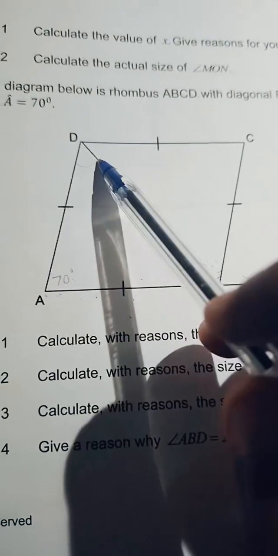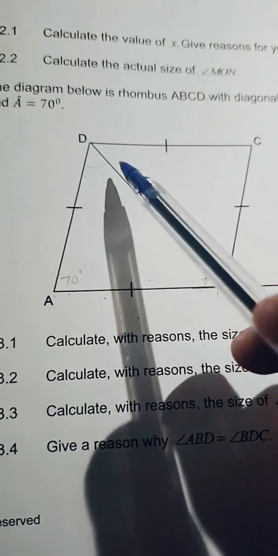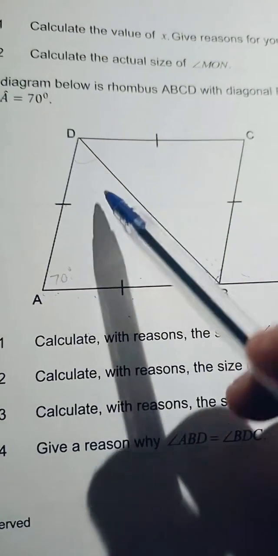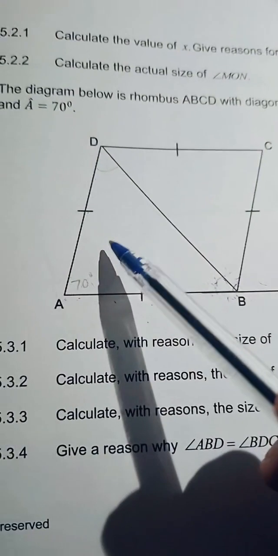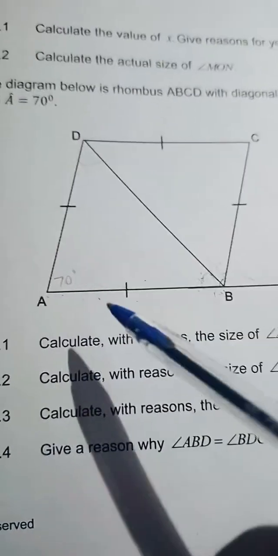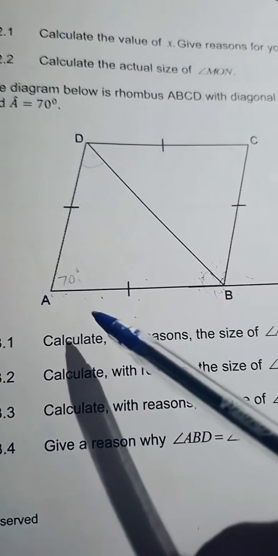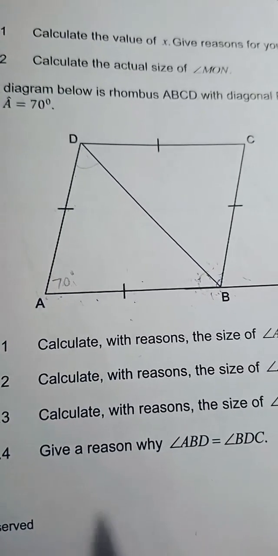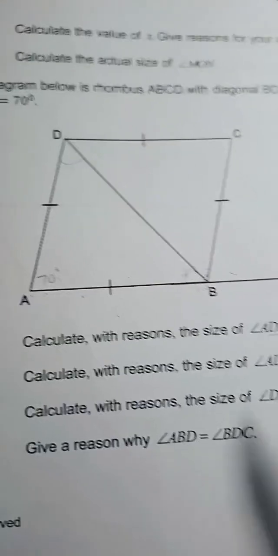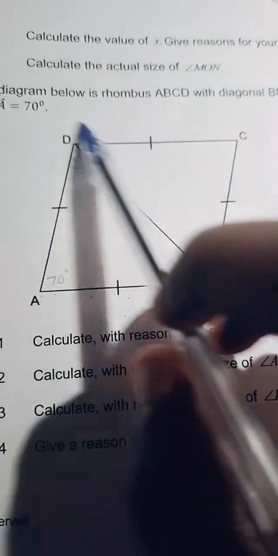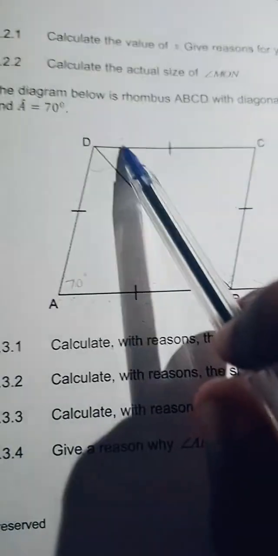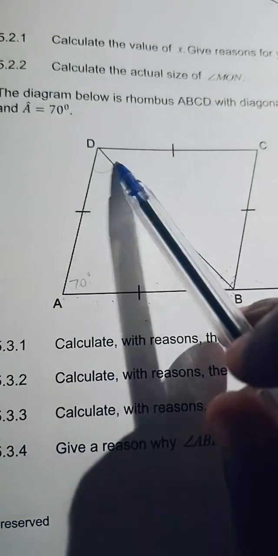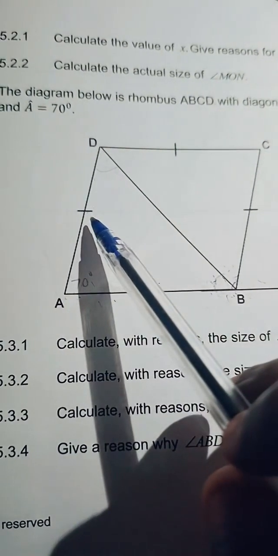I usually call these the armpit angles. What do you mean by armpits now? So if you look at your armpits, the ones that smell when you have not put roll-on on, if you extend your arms in front of you, your arms would represent parallel lines. Then your armpits represent the co-interior angles, all right?